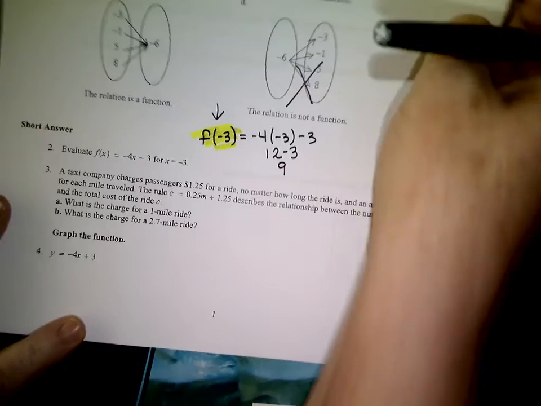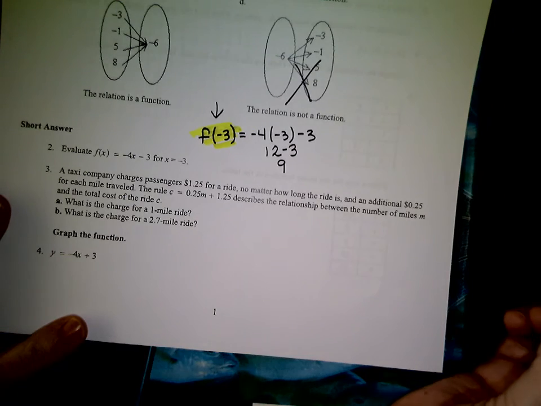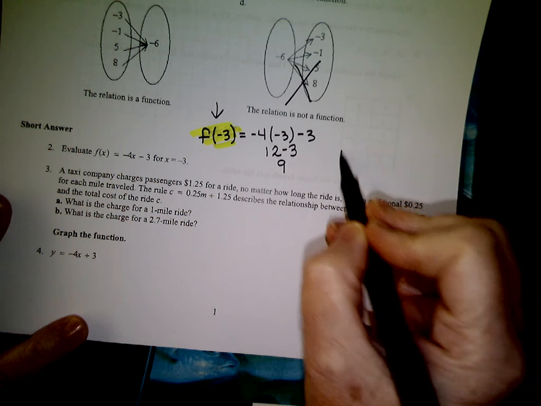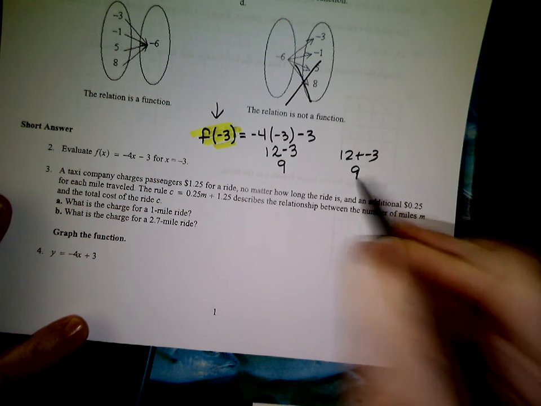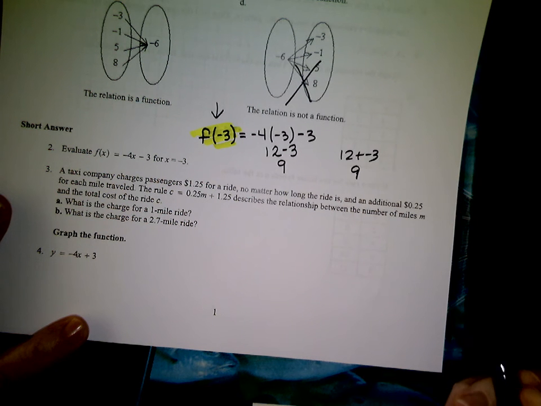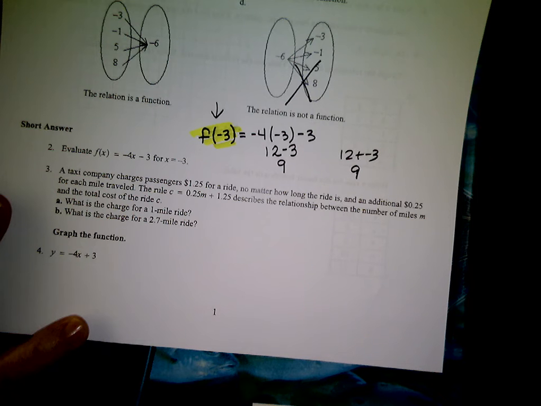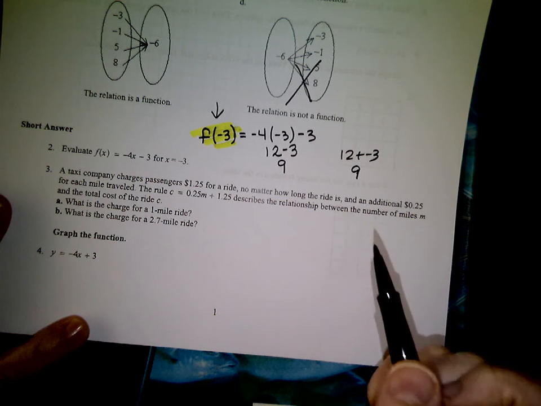Number 3. A taxi company charges passengers. Yeah, I jot it down as we go. I would jot these down as I go. Now, you know I'm going to post the video so that if you get behind, don't worry about it. You can fast forward to that spot. You can turn the video on mute. The audio is always shaky anyway, but you can see the process.